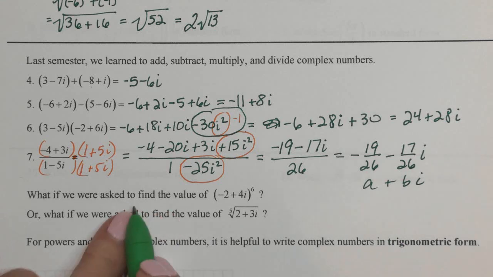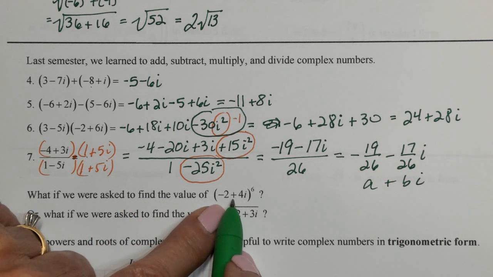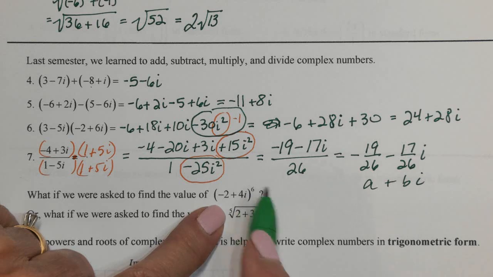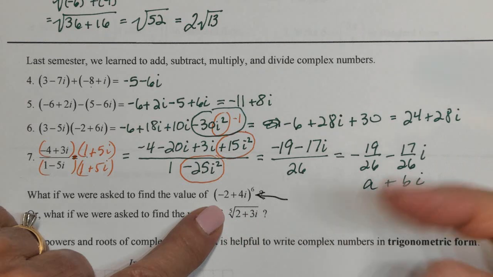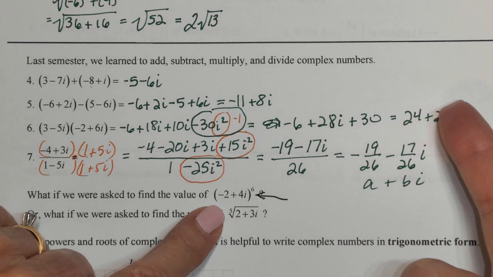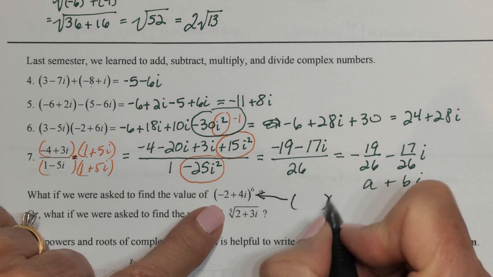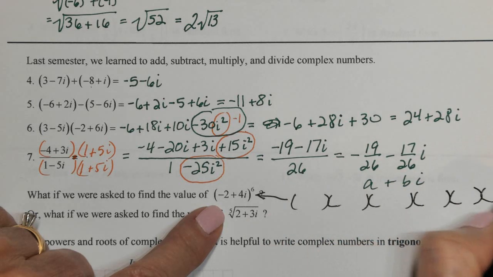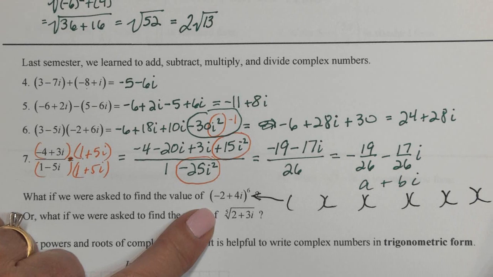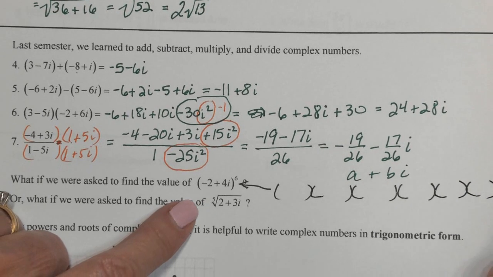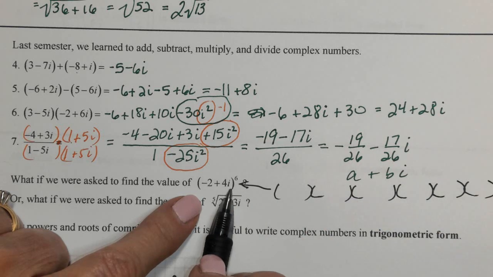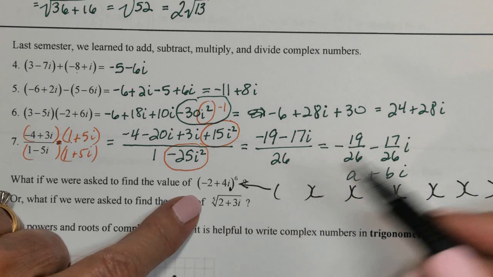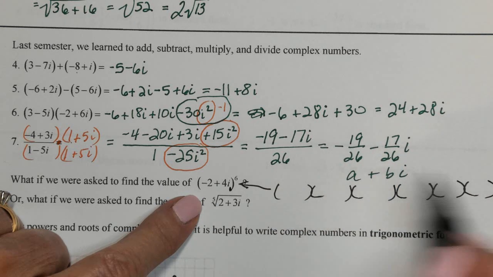Okay, what if we were asked to find the value of negative 2 plus 4i all to the 6th power? Well, we could use Pascal's triangle, or we could write this out 6 times and FOIL, FOIL, FOIL, FOIL. Either way, it would be a long process of changing i's and i squareds and i cubes and i to the 4th and all of that back into regular numbers or i's. It would be a process.